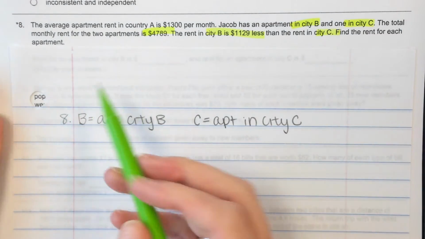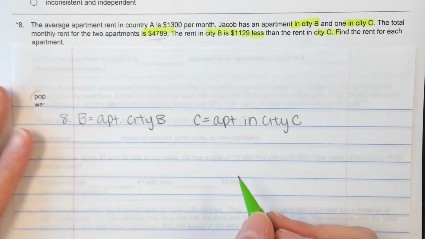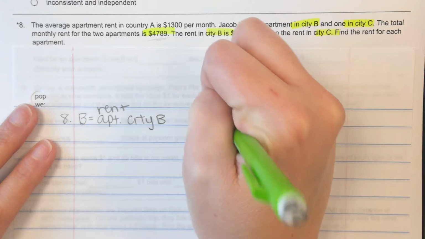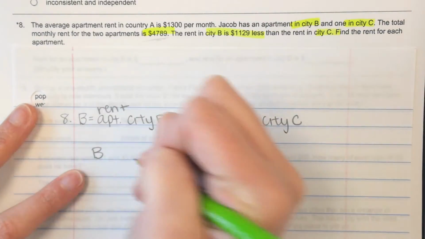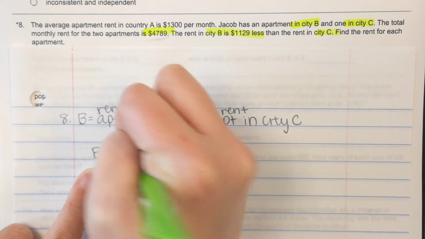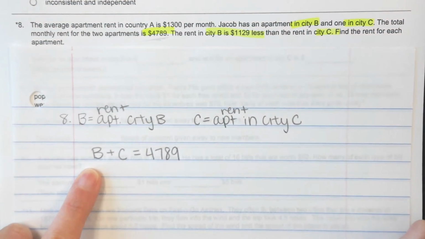We know the total rent for those apartments is $4,789. So if we add the rent from apartment B and apartment C, we should have a total of $4,789. All right, so that's our first equation.